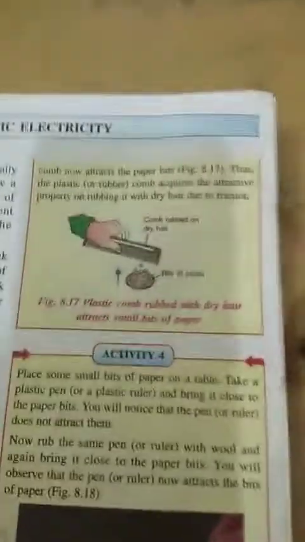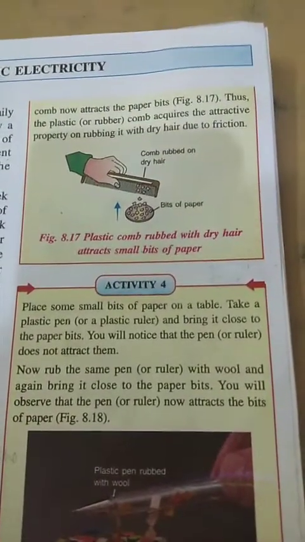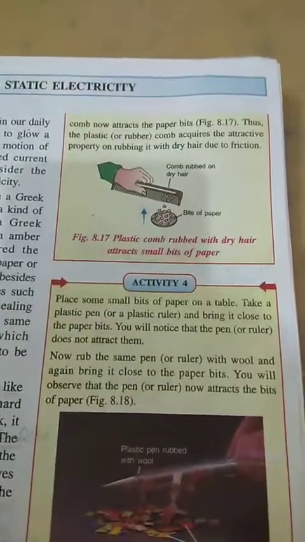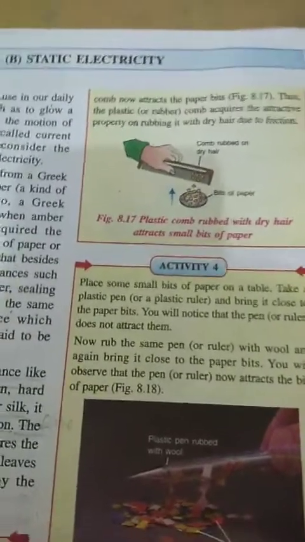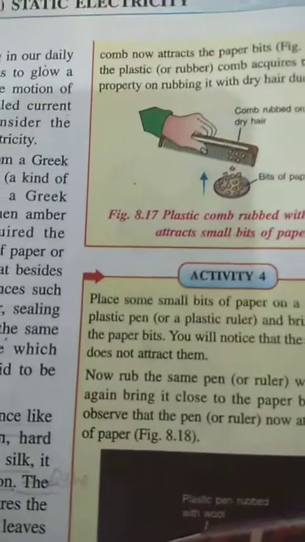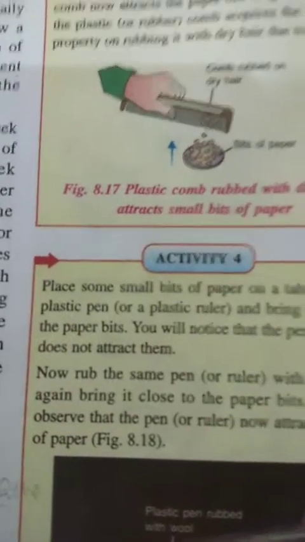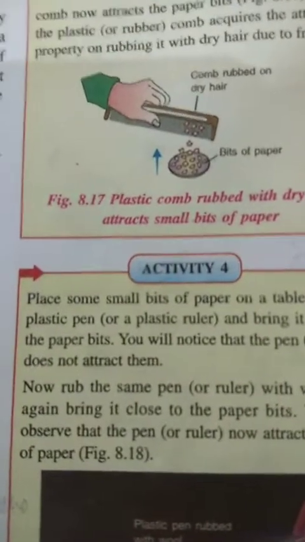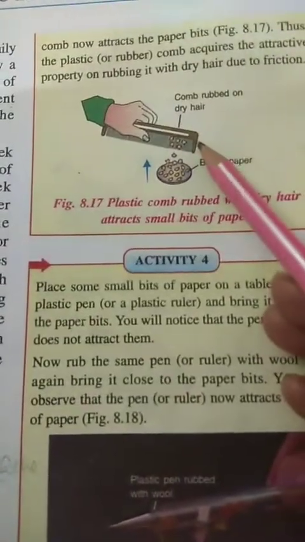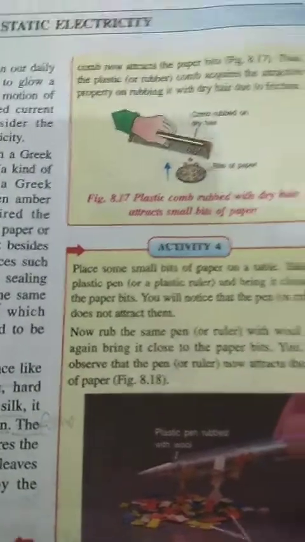Now all of you must have done this practical in your daily life. When you comb your little oily hair again and again and then take tiny bits of paper, you will see that when you bring the comb rubbed with your hair close, the comb will get charged, and because of this charged body, it will attract these tiny bits of paper towards itself.